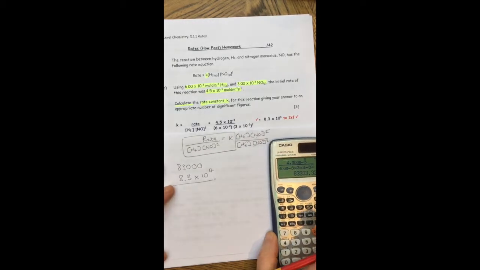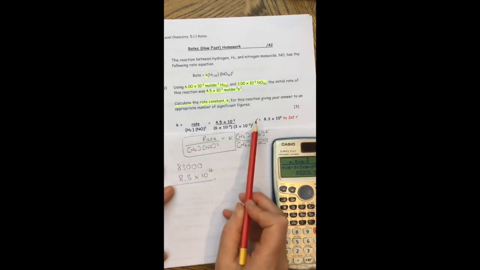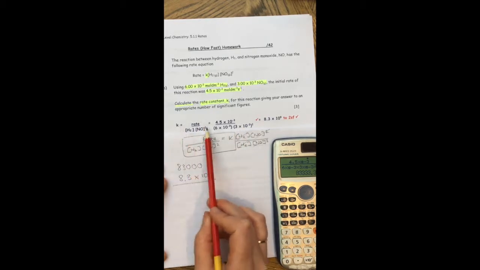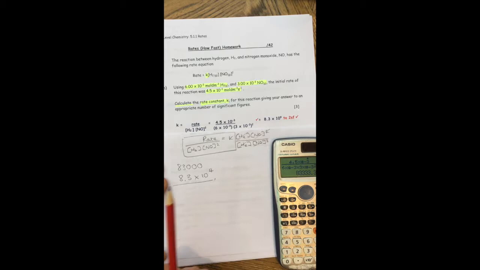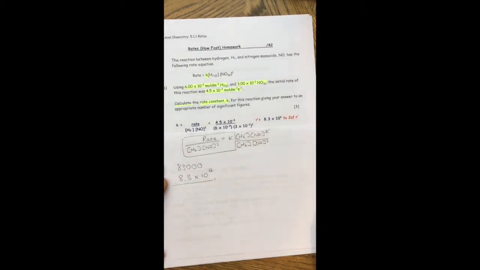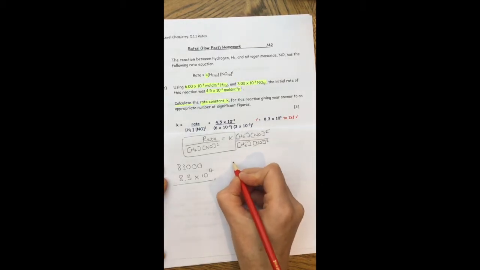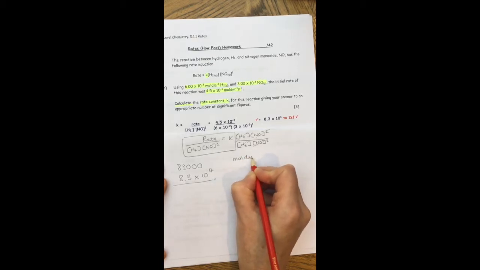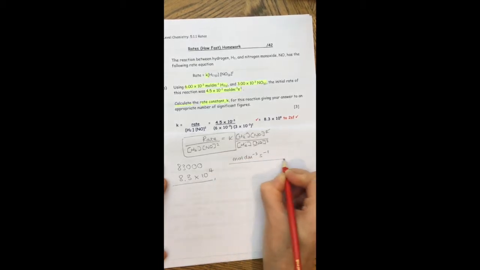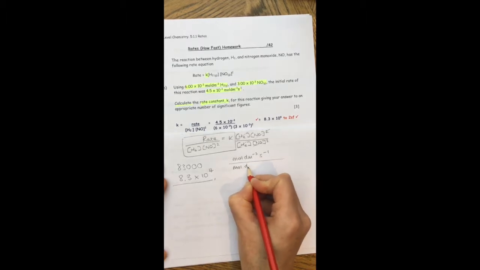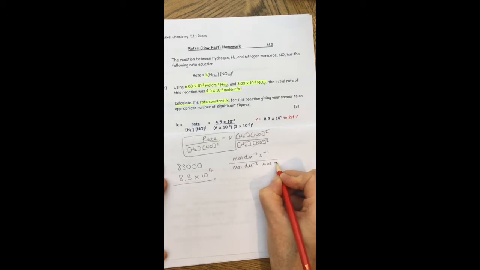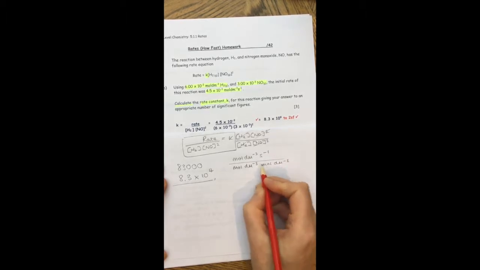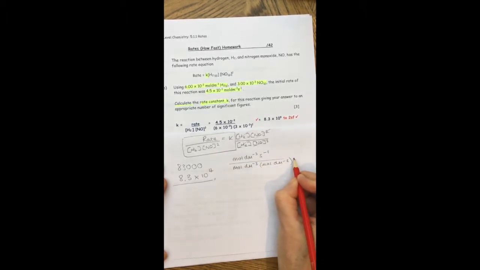So looking, we've got 2 marks so far. 1 for the working out, including the rearranged equation, and then the second mark for the answer to 2 significant figures. The third mark then comes from the units. So we've got the rate at the top, mole per dm cubed per second, and then the concentrations underneath. So concentration of the hydrogen, and then the concentration of the nitrogen monoxide, but that's squared.